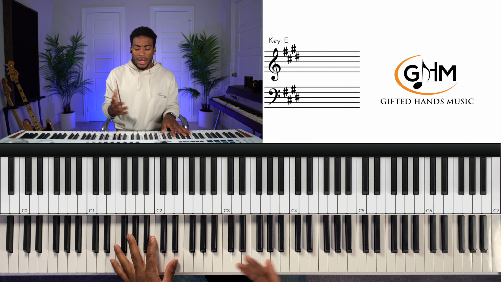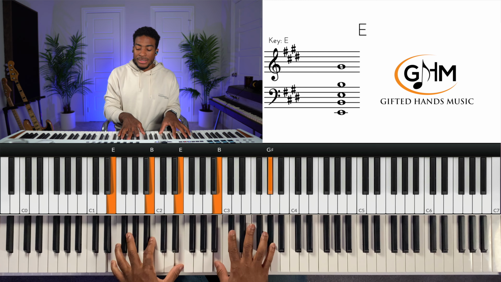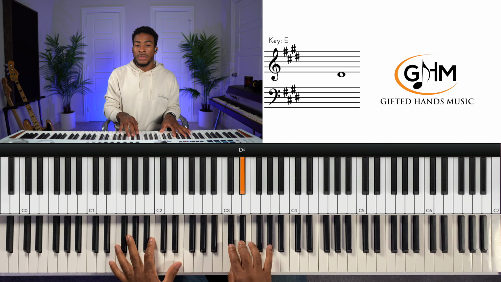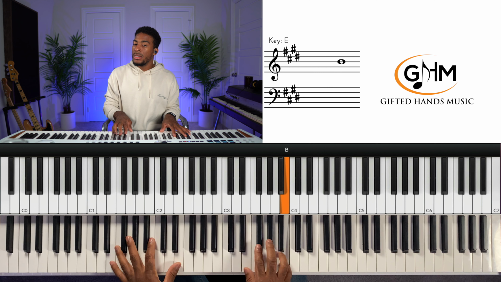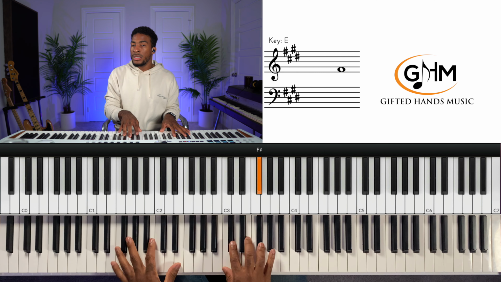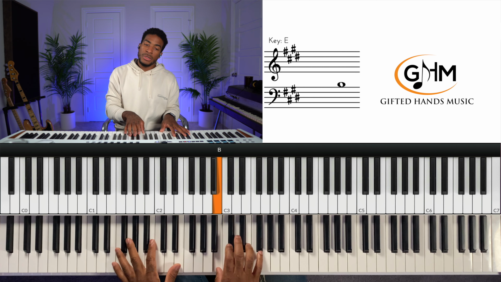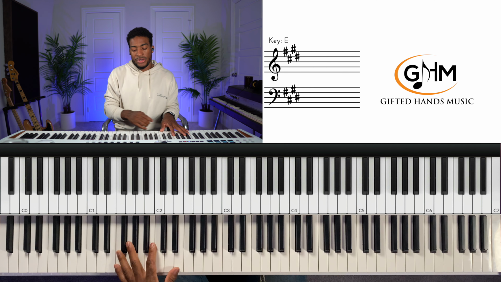So the song that really just came to mind was "'Tis So Sweet to Trust in Jesus." All right. So we got the melody line. "'Tis so sweet to trust in Jesus, just to take him at his word, just to rest upon his promise, just to know thus saith the Lord." All right, and we'll just do the first half.